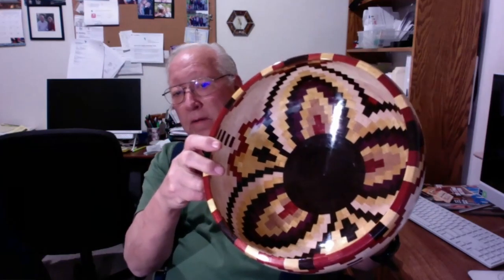It's a little different because I normally use open segment. And on this one here, it's closed segment, 48 pieces per row, and each row is only 0.15 inches thick. So I couldn't figure out how I was going to make a ring out of 48 segments that thin. So I had to use an index wheel, which meant I really had to cut each one of those segments perfect to get them to line up.